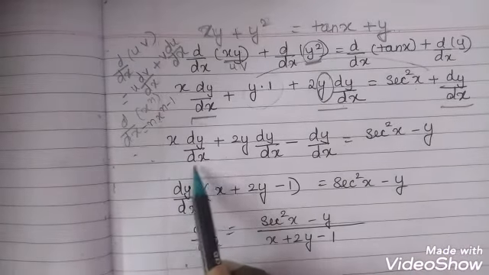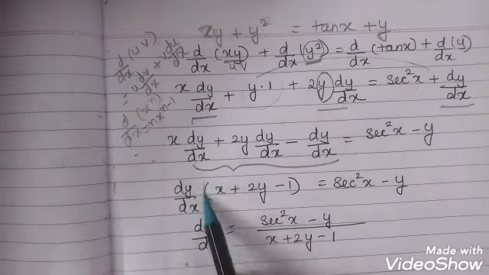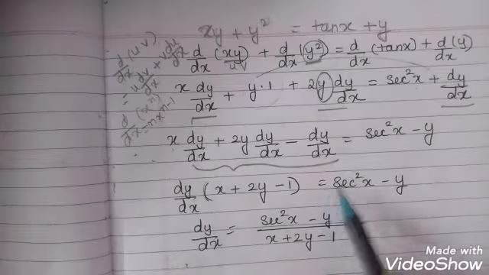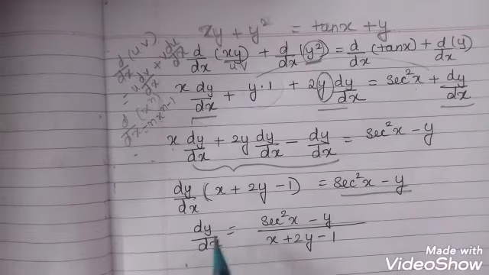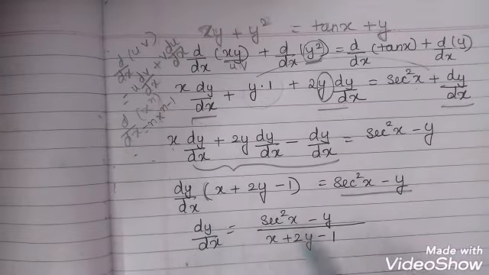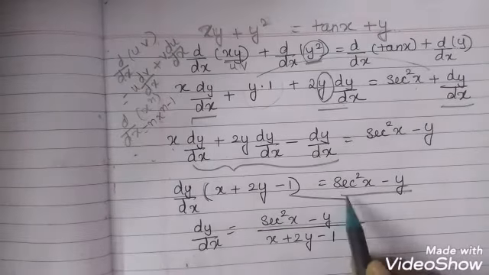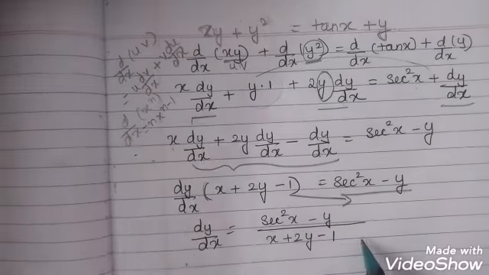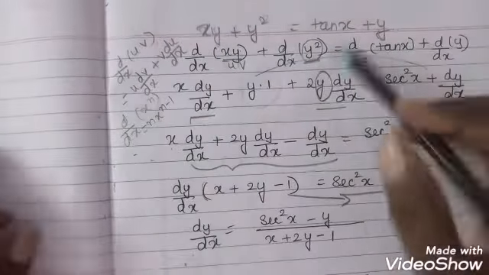Got it? Now, take dy by dx common. When you take dy by dx common, you are left with x plus 2y minus 1 equal to secant squared x minus y. So, what is your dy by dx equal to? Secant squared x minus y divided by, this comes to the denominator, x plus 2y minus 1. That's all. So here this is your dy by dx. Got it? This is how you differentiate it.